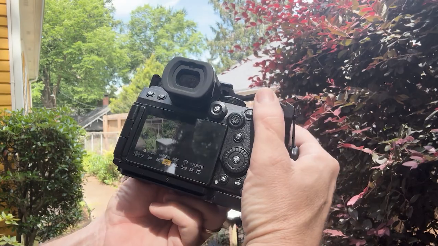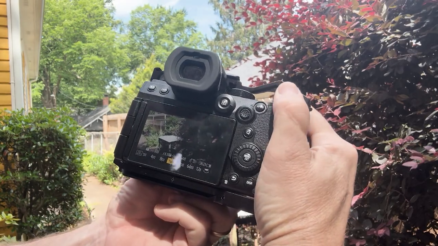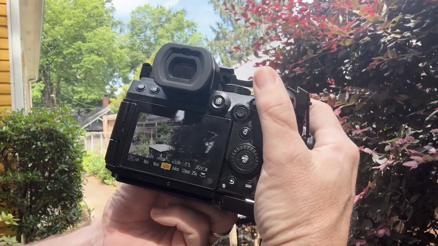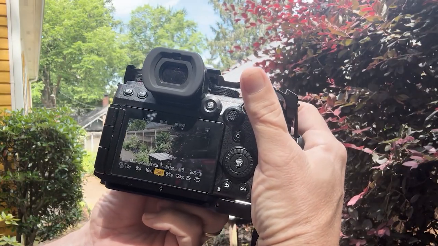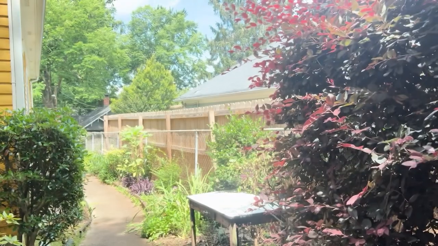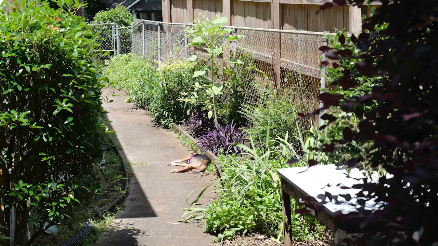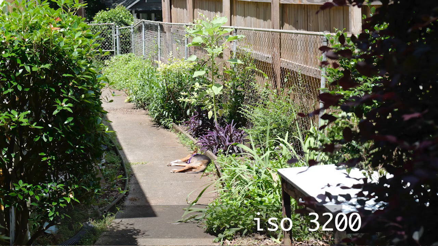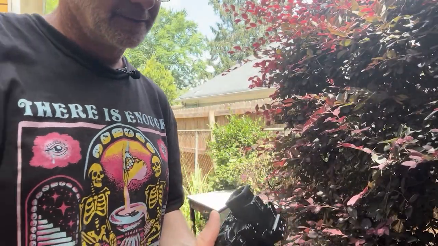Now I hit ISO again. I'm gonna come on up, let's just go to 3200. Very sensitive to light. All right, come over here, make this picture again. Now at ISO 3200, it's telling me f8 and 1/2000th of a second for my shutter speed to get a proper exposure. Now let's go all the way for fun.